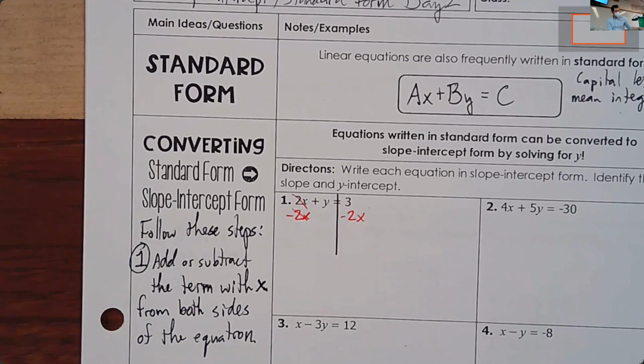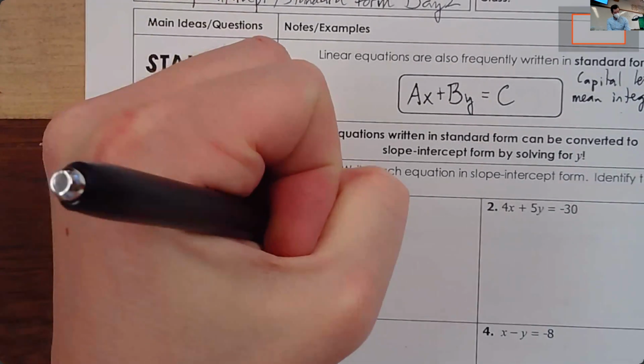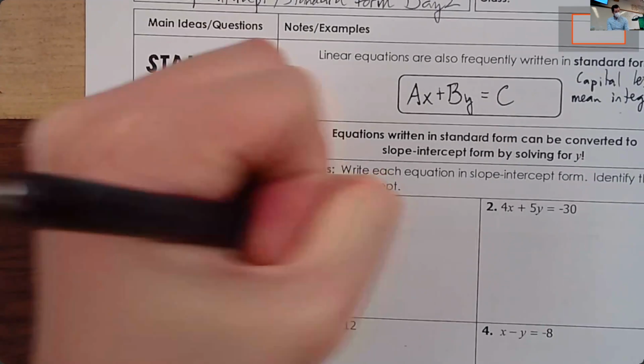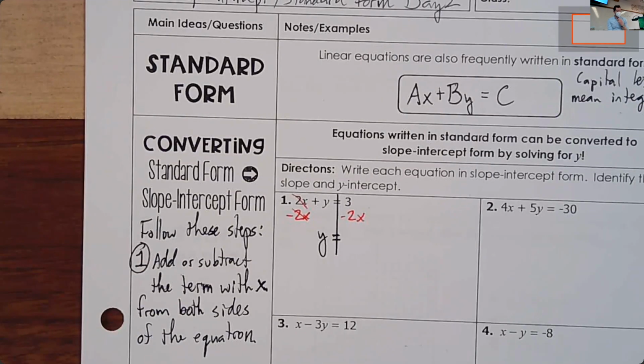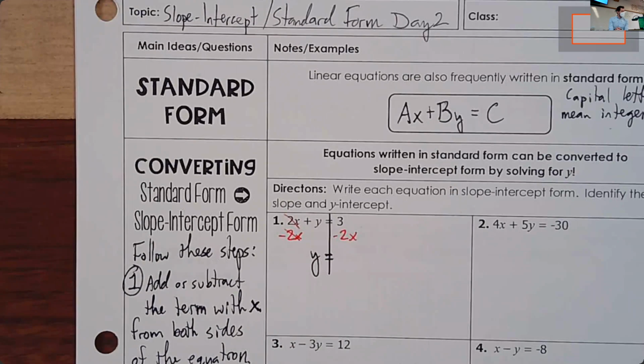So on the next line, we're going to rewrite this. Everything over here is gone except for the y. So we've got y equals. And with slope-intercept form, just real quick, do we write the term with x first or do we write the regular number first, based on what we did yesterday?